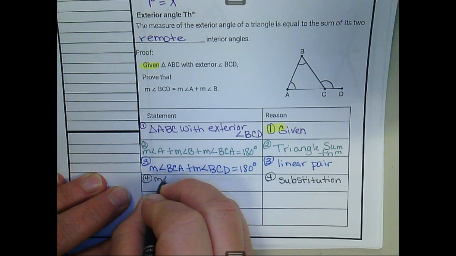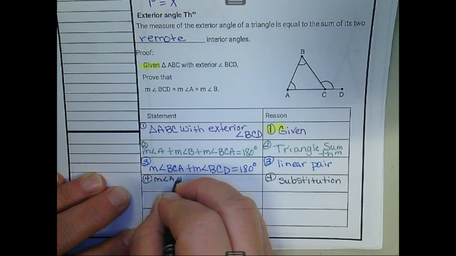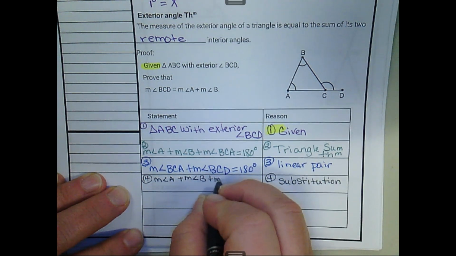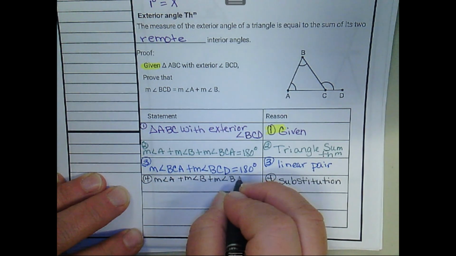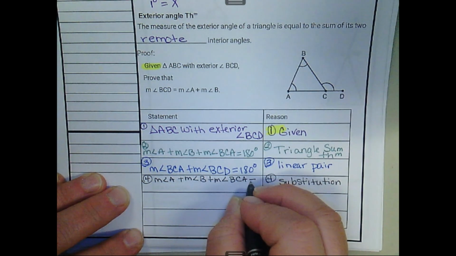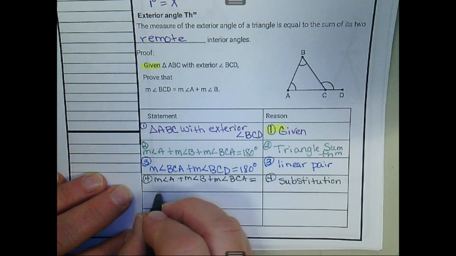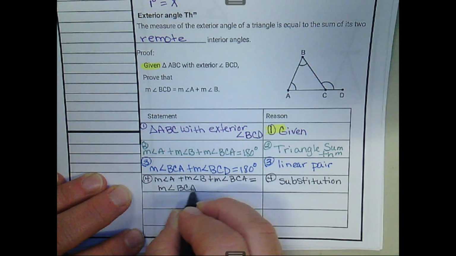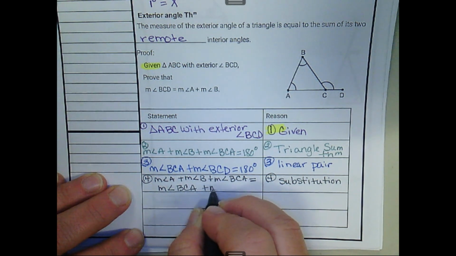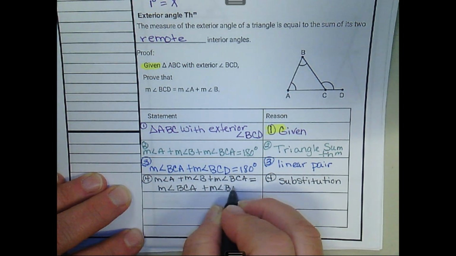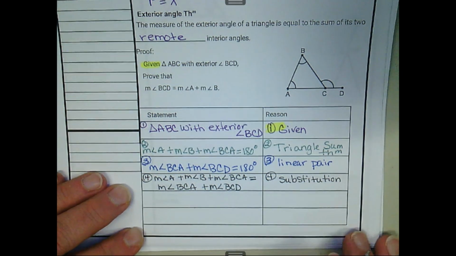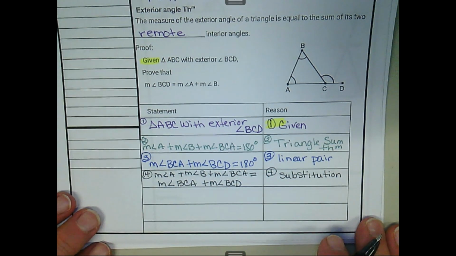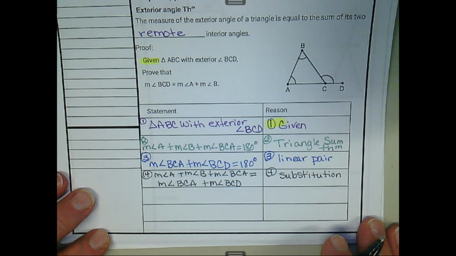The measure of angle A plus the measure of angle B plus the measure of angle BCA is equal to the measure of angle BCA plus the measure of angle BCD. Okay, I've set up my equalities. They're both equal to 180, so they have to be equal to each other.